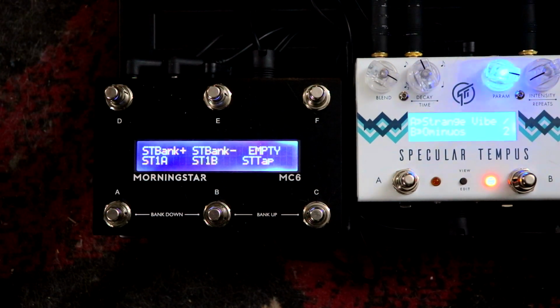Cool. So between expression pedals controlling the values, knobs selecting presets and bypass states, tap tempo, and bank, that's pretty much everything that you probably want to program on something like the Specular Tempus or most other pedals. I'm sure if you dig really deep, there's probably some clever, unusual ways or other combinations of things you can edit if you really want to. But hopefully this video gave you some ideas for how to program the Morningstar MC6 MKII using the Specular Tempus. So enjoy.